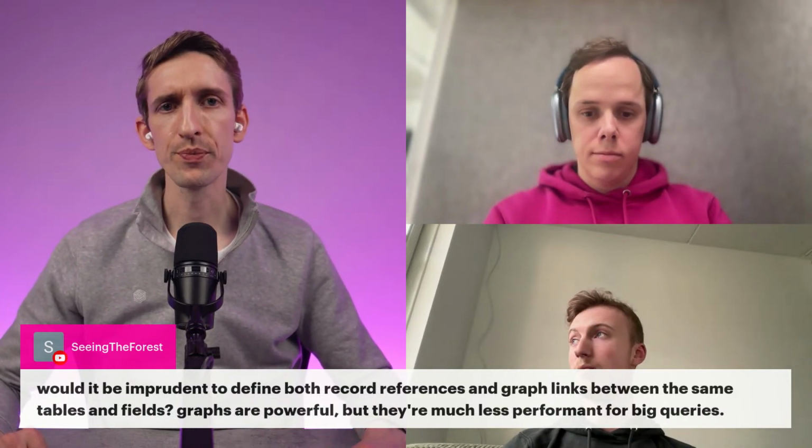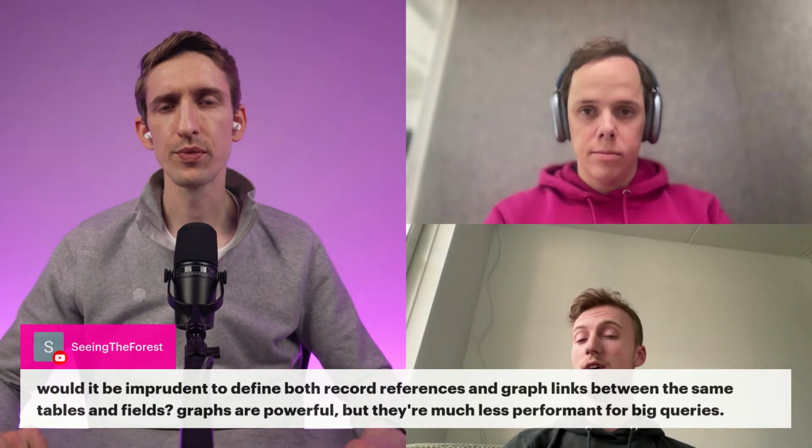Yeah. So let's see. For graph lookup, we first do the edge out, which is one lookup. So basically record reference would be half of the reads, as long as you don't read the record of the middle node, or the edge node. As long as you don't select that record, it's basically half the cost to use record references.